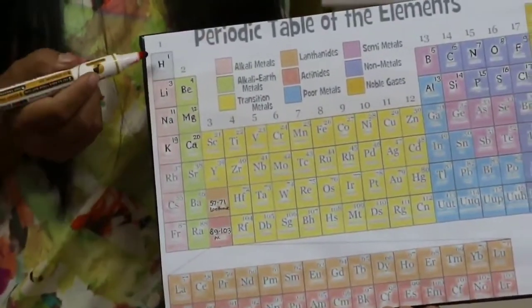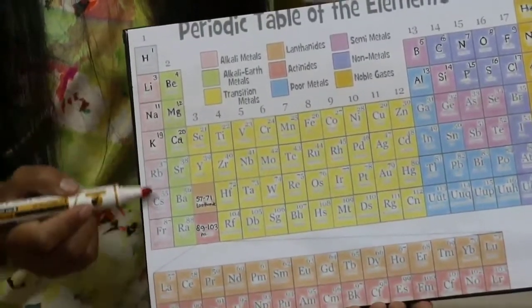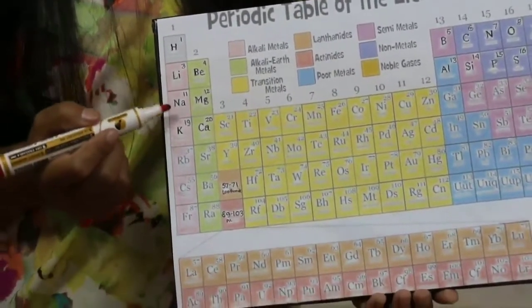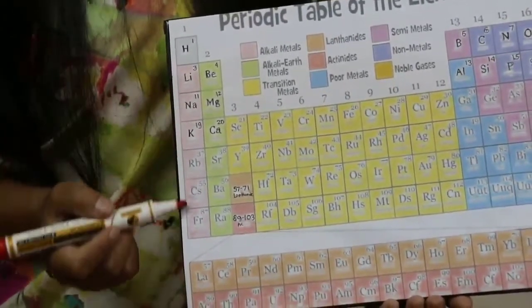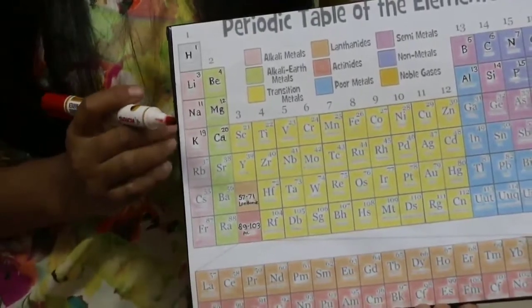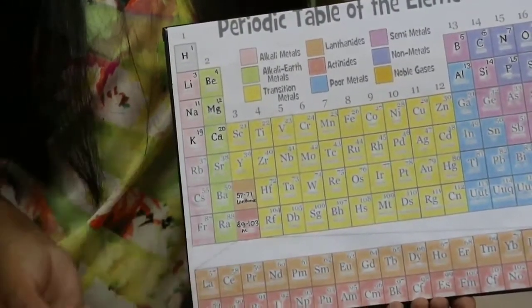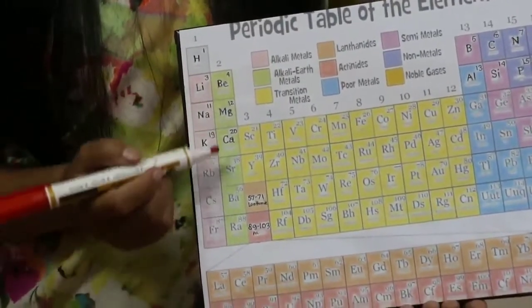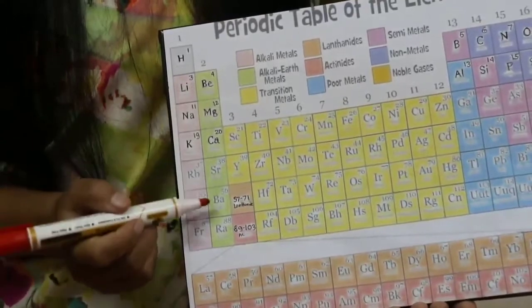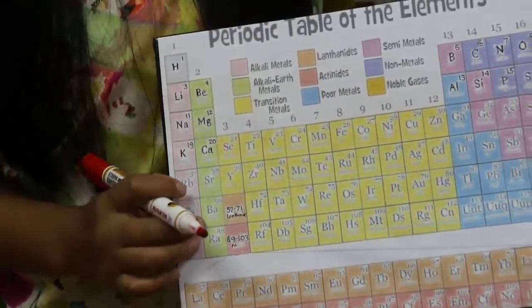Now let us concentrate on group 1. Except hydrogen, all these elements present in group 1 are metals, and they are called alkali metals. They all have similar chemical properties, and they all have the same valency, that is 1. If you go to group 2, these elements are also metals, and they are called alkaline earth metals, and they have valency 2.